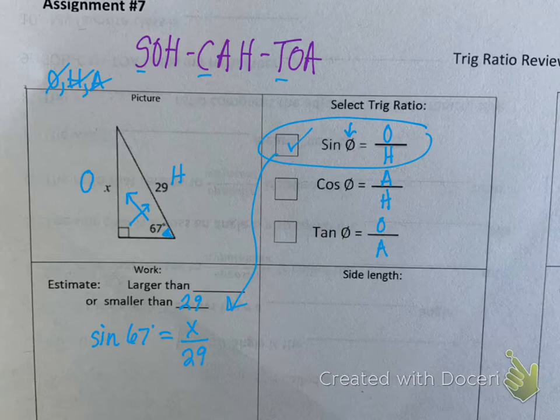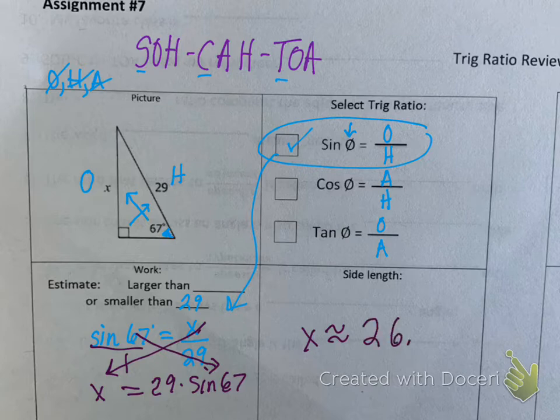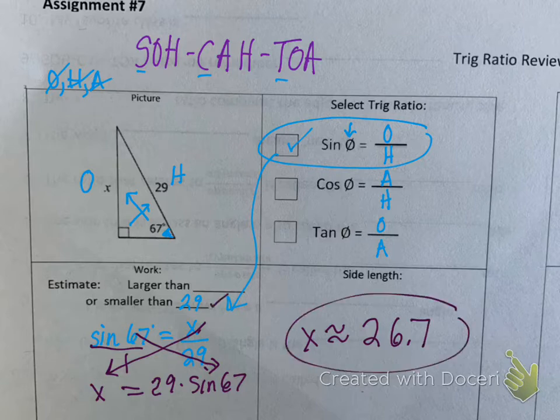Since the right side's a fraction, let's make the left side a fraction by putting a 1 under it, and then we're just going to cross multiply. So 1 times x is x, and then sine of 67 times 29 is just 29 times sine of 67. So we're going to be typing this into a calculator. So 29 times sine of 67 equals, and I get approximately 26.7. And that makes sense because it's smaller than 29. Again, make sure that your calculator is on degrees and not radians.